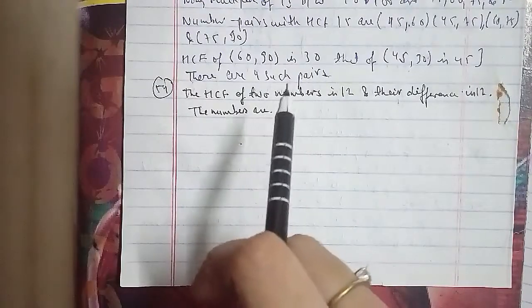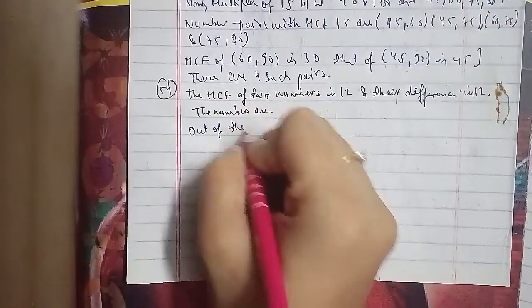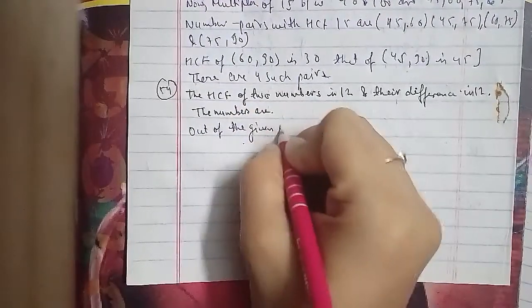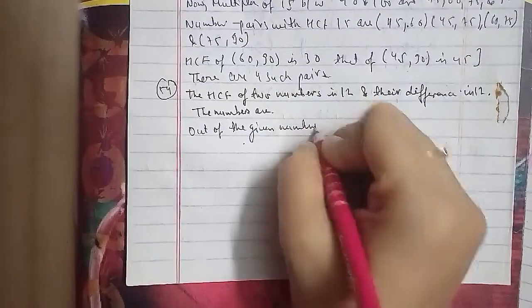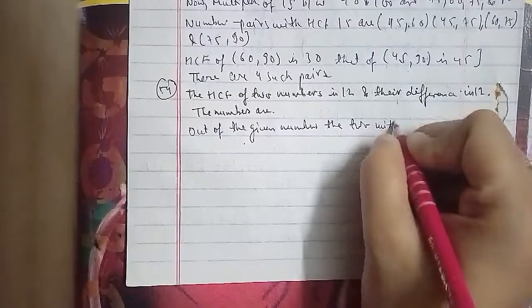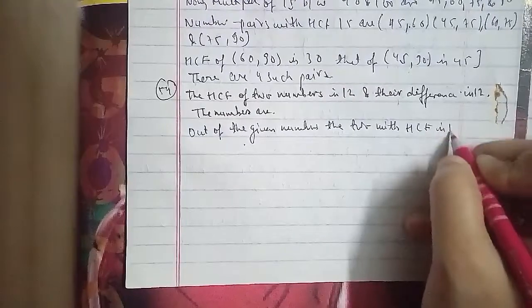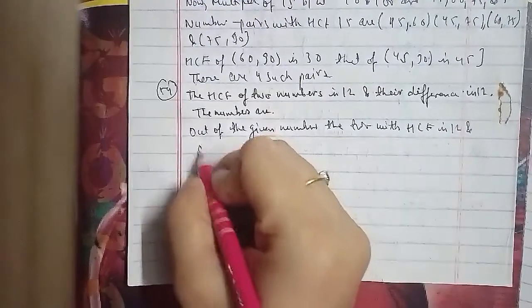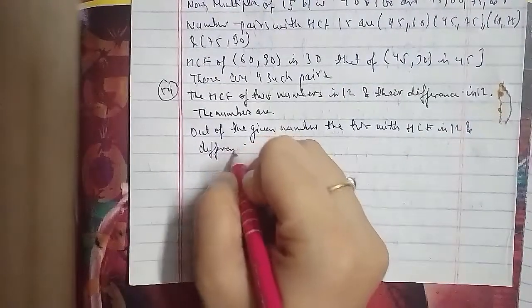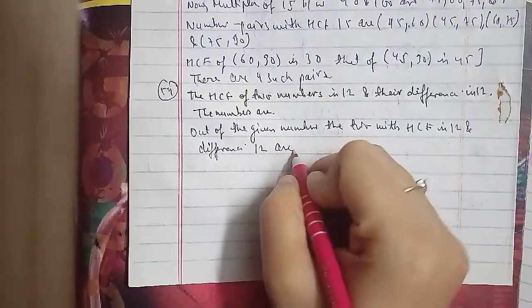So we go ahead with the solution. Out of the given numbers, the two with SCF 12 and difference 12 are 84 and 96.